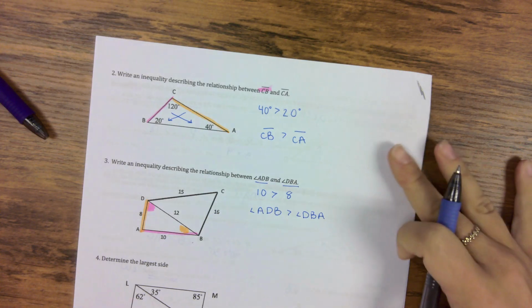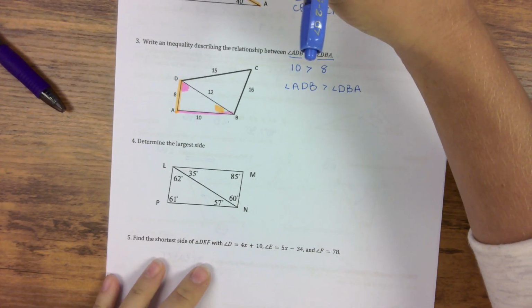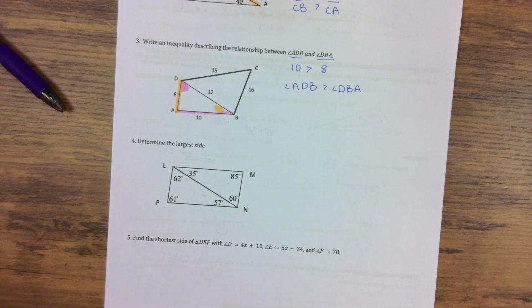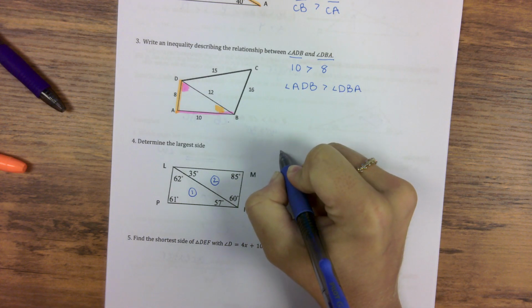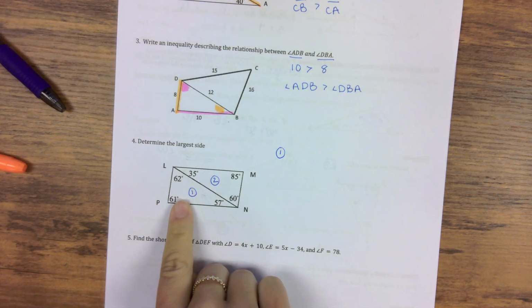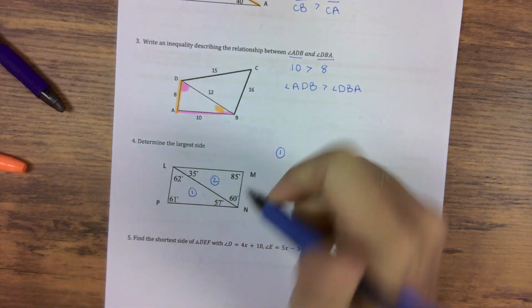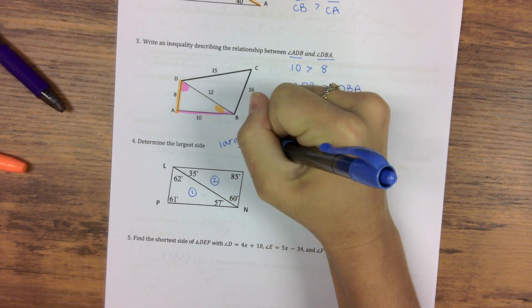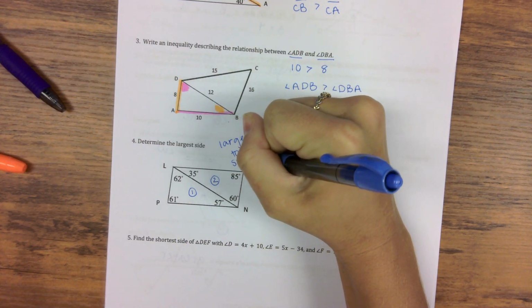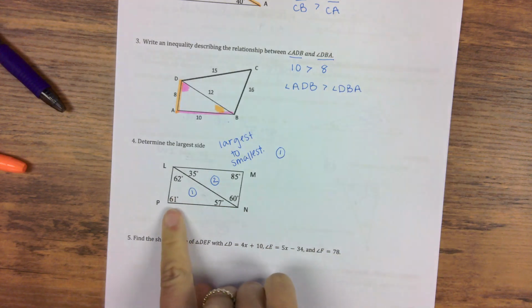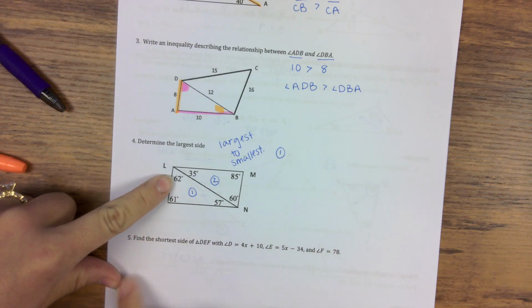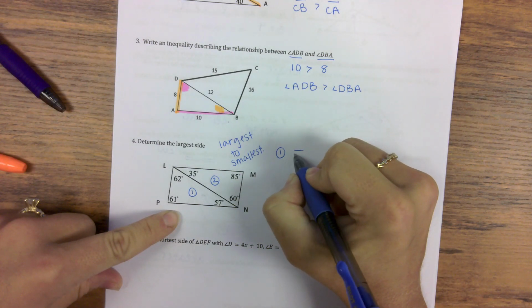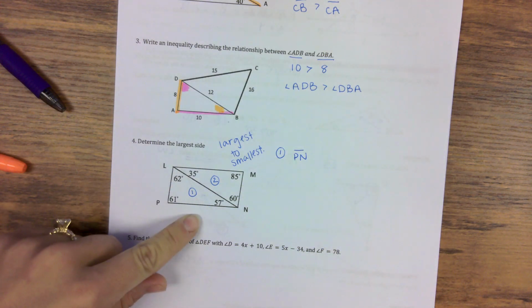Now, for our next example, we are determining the largest side of the whole figure as one. So in order to do this, it is important that we look at this as two separate triangles. So I'm going to start here with triangle 1, and then I'm going to list the sides from largest to smallest, in triangle 1 only. So looking at triangle 1, the largest side would be across from the greatest angle. 62 is the greatest angle, and therefore PN is the largest side.